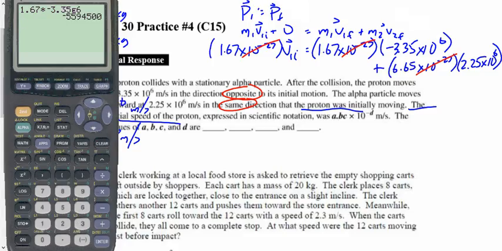Press equals, and then let's add to that 6.65 times, drop the exponent, I guess, times 2.25 times 10 to the 6. And let's divide that by 1.67. That gives 5.61 times 10 to the 6.